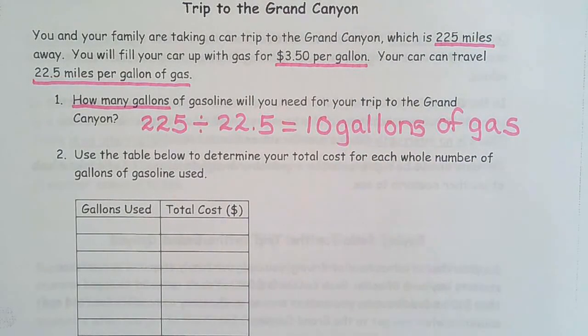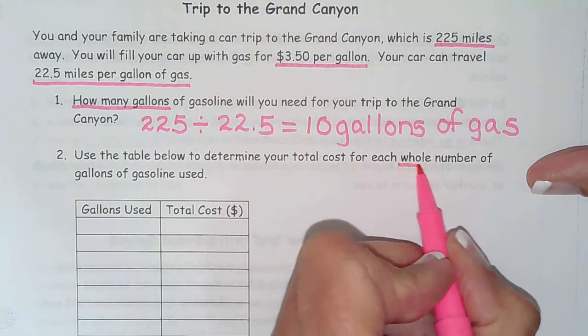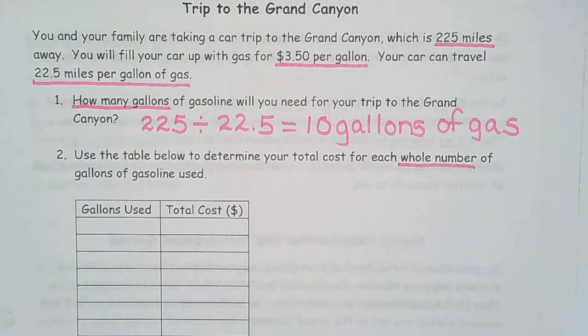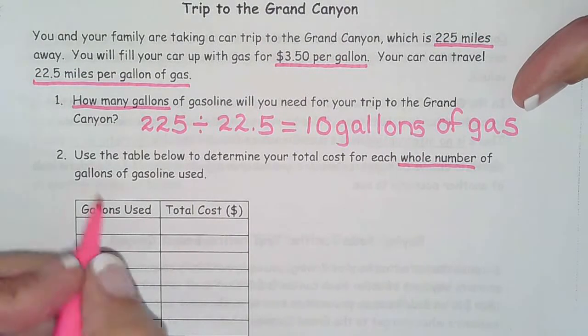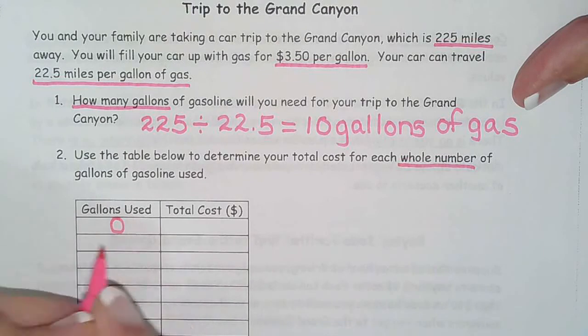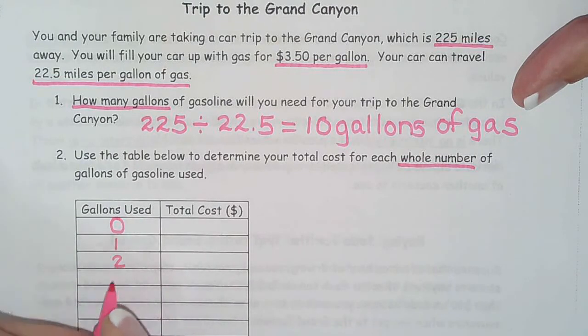Use the table below to determine your total cost for each whole number of gallons of gas used. In other words, 0, 1, 2, 3, 4, those are whole numbers. So 0 gallons used, 1, 2, 3, 4, 5, 6, 7, 8, 9, 10.